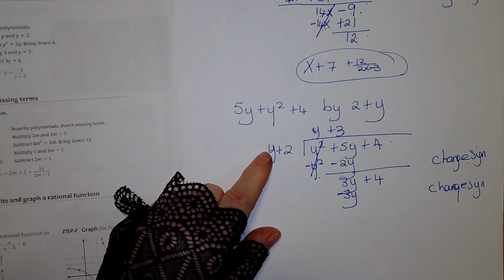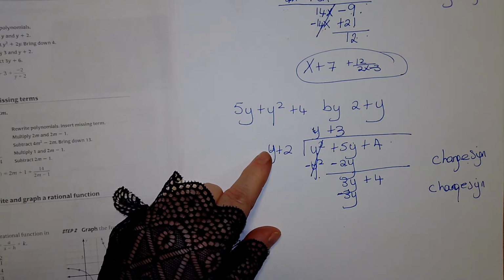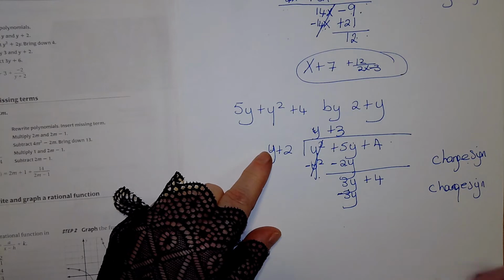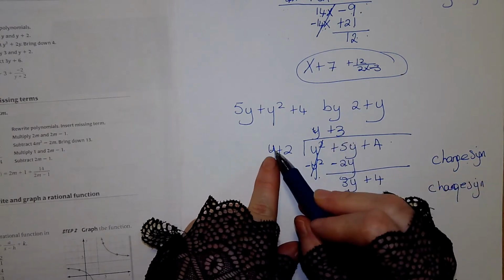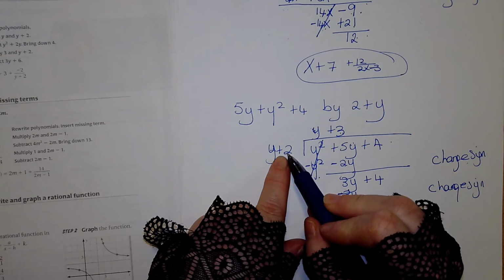That's it. If you cannot cancel the first terms, you've done it wrong. That's the little tip that will help you. Then obviously if I take 3 and I multiply it by y, then I've got to take 3 and multiply it by 2. So this is multiplication.